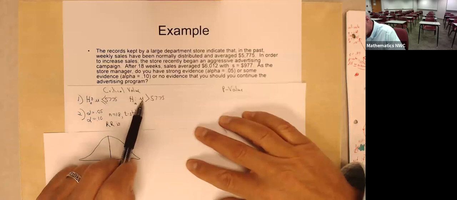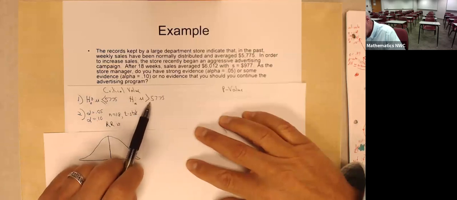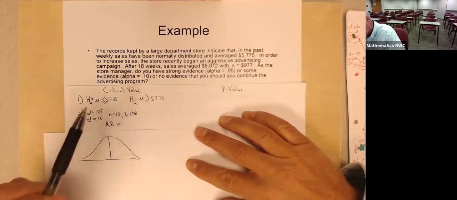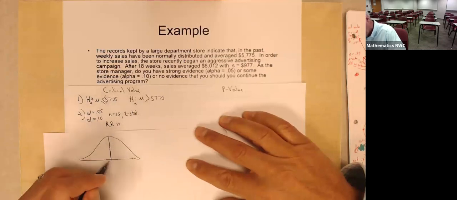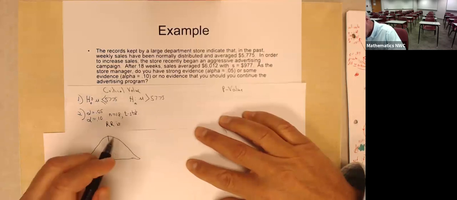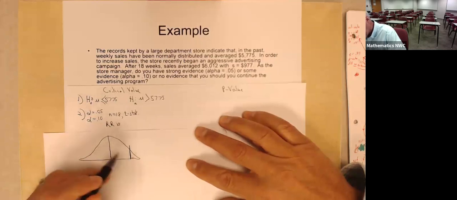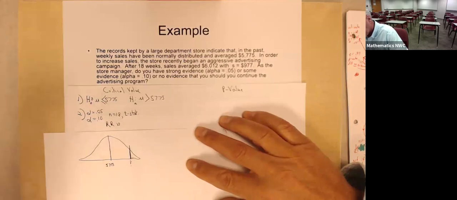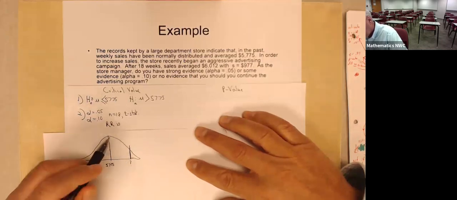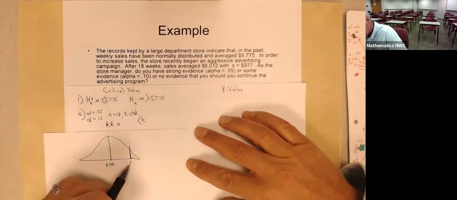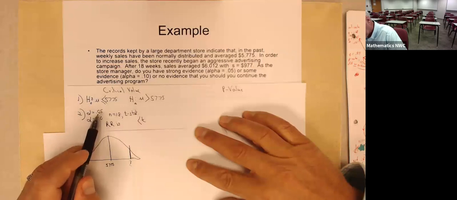I'm looking to see if it's greater than that number. The alternative here means I'm testing on the greater side. That means to the right of 5775. My line in the sand is on the right side. I'm looking for that t-score. What is that one going to be? That means it's going to be t greater than some t-score for 5%.